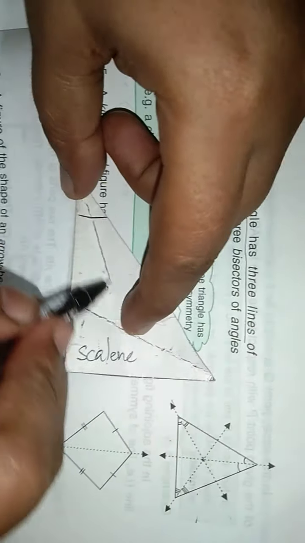angle bisector, look at here, is this line of symmetry we have drawn? Are these two angles the same? No, that means it has no line of symmetry for a scalene triangle. Okay, just like you can try for the isosceles triangle, equilateral triangle.